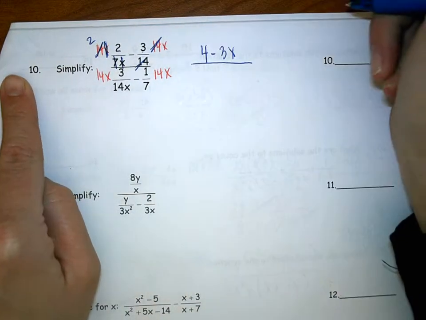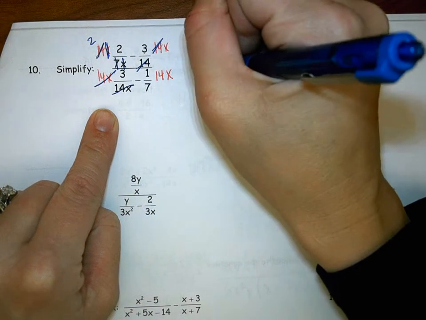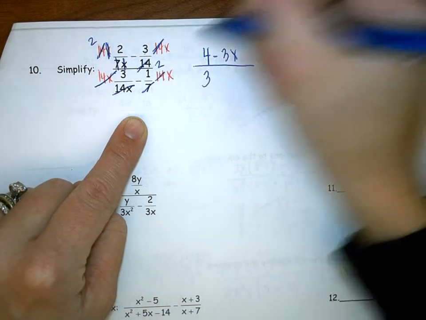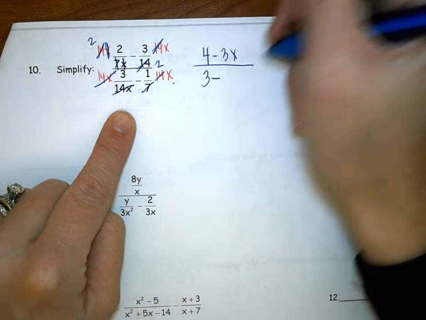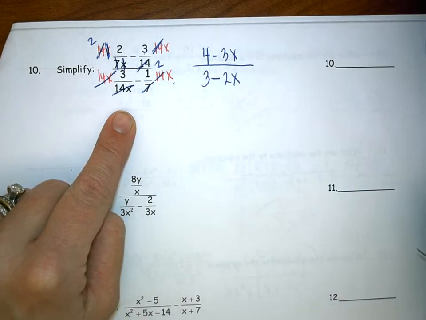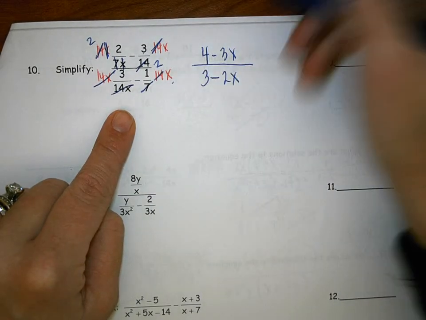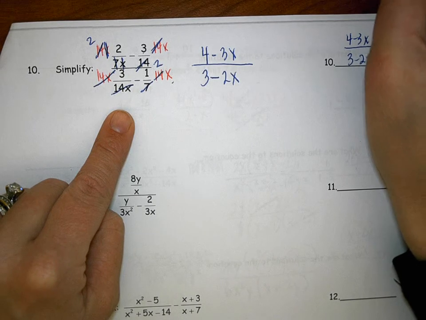Now we move to the denominator. 14x cancels out. I'm just left with a 3. Here, 7 goes into 14 2 times. We have our minus sign, and then 1 times 2 times x is just 2x. Can I factor or cancel anything? No. There's my answer. 4 minus 3x over 3 minus 2x.